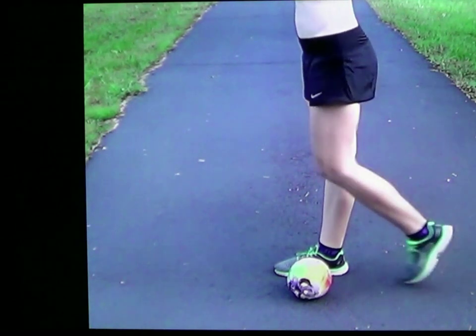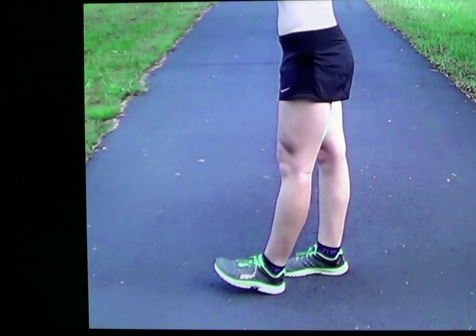Here it is in slow motion. Chip, heel on the floor. So there's no forward deviation of that knee.